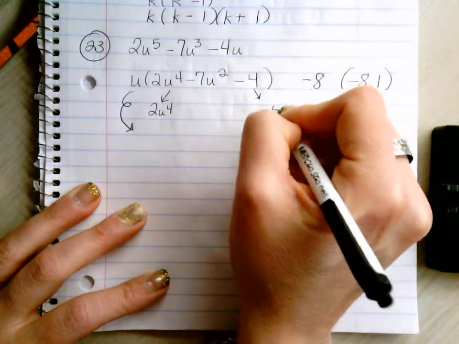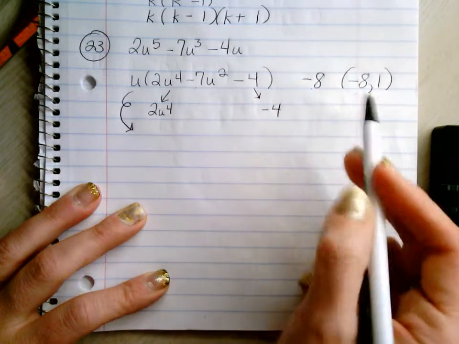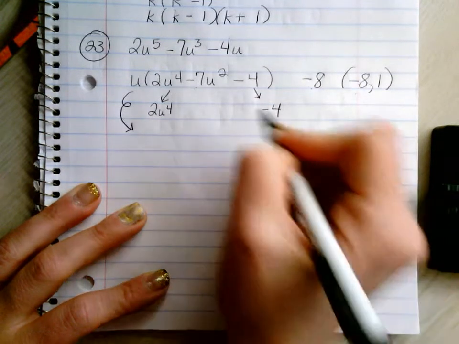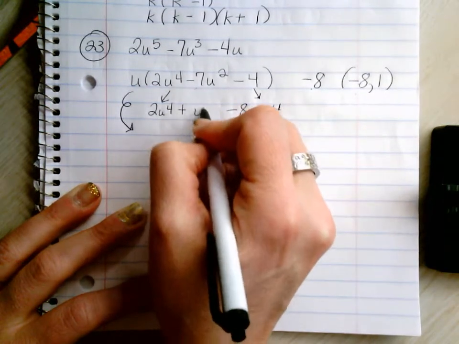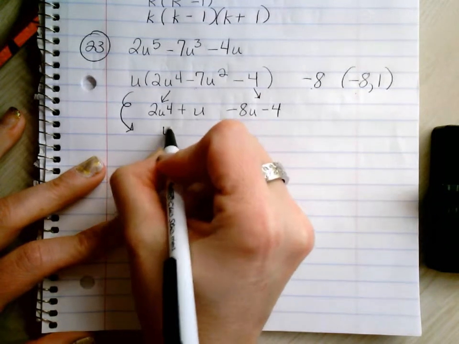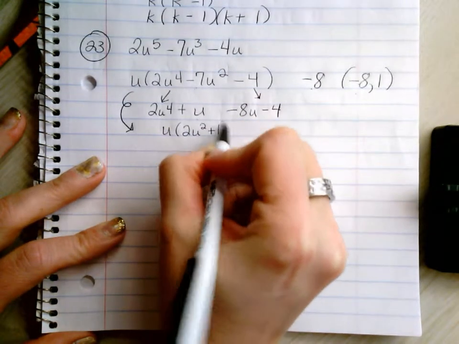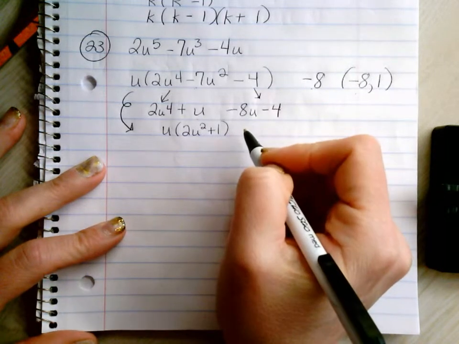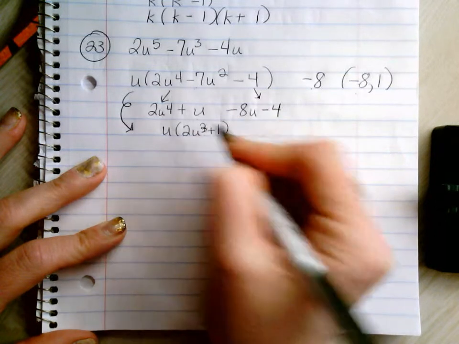2u4 and negative 4. I'm going to put the negative 8 here and the positive 1 here, just because the 2 is small. I don't know, I might be wrong, but I'm going to try it. So this one, I'm going to pull u, 2u squared plus 1. Yeah, that ain't right. 2u cubed.